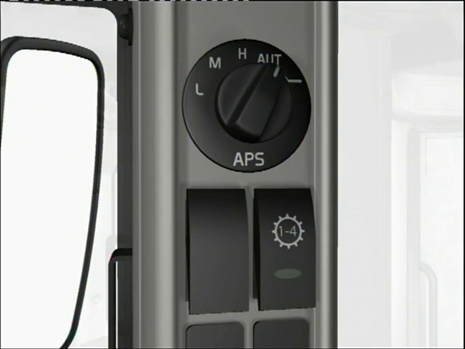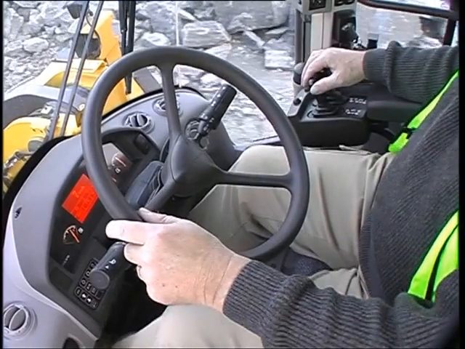When the upper end of the switch is depressed, 2nd through 4th are available. The machine can shift automatically between gears 2 to 4, while downshifting to 1st must now be performed manually by the operator.